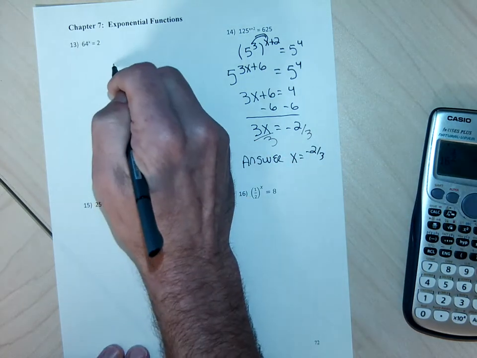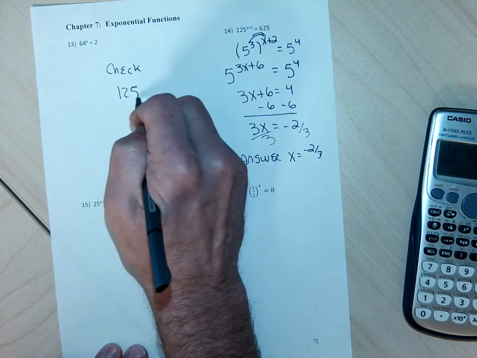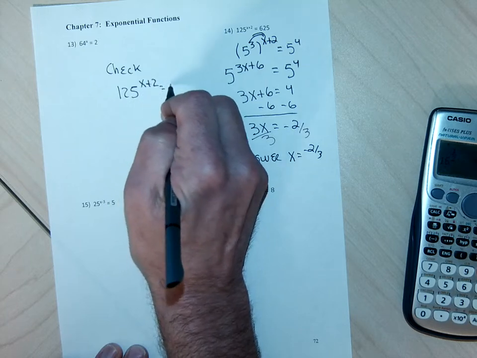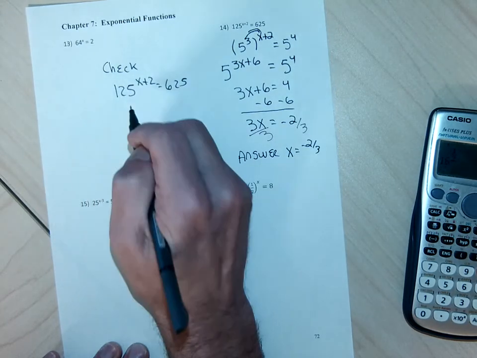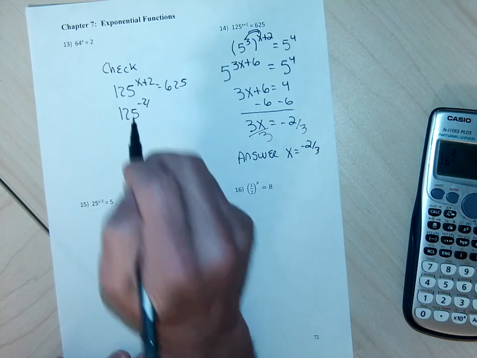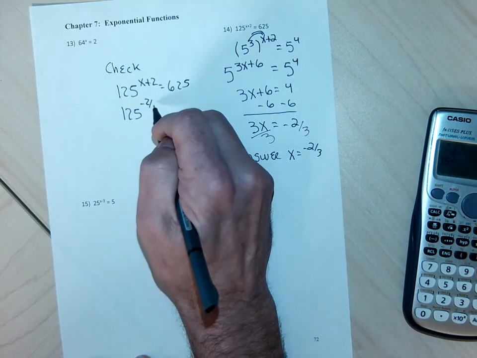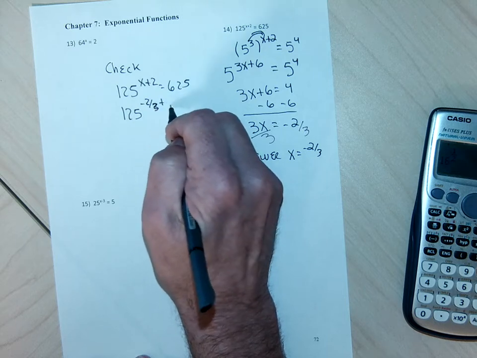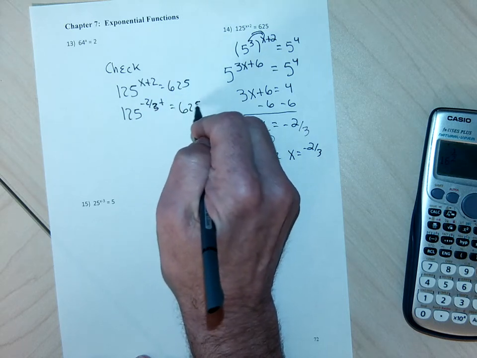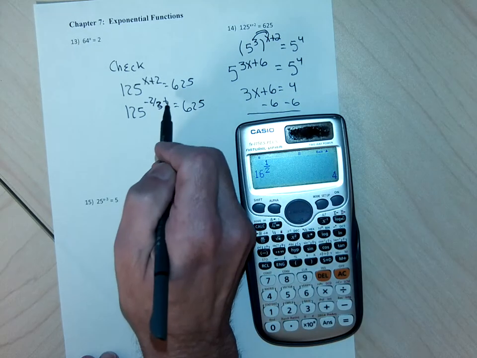I'm going to check it just to make sure I haven't messed up. The original problem was 125 to the x plus 2 equals 625. I should see if 125 to the negative 2/3, wow, plus 2, that doesn't even make sense. I have to have a mistake here. 5 cubed, 5 to the 4th, 3x plus 6 equals 4, I just don't see a mistake. I'm probably going to say I have a mistake. I just don't see the mistake.